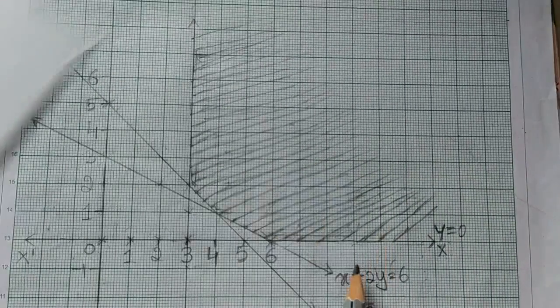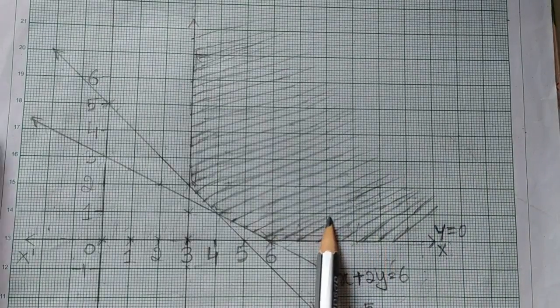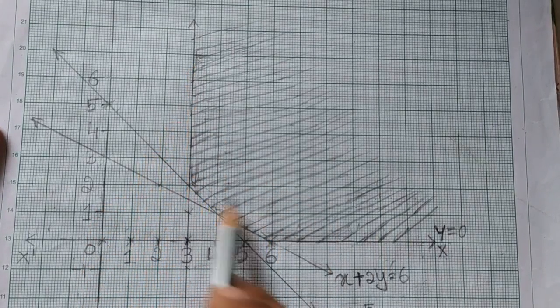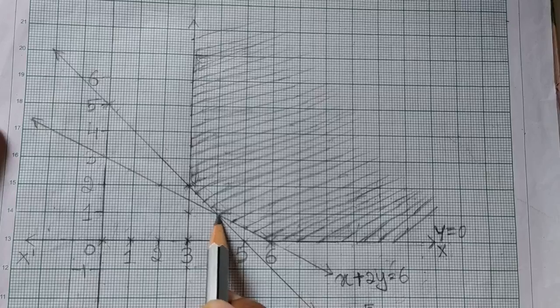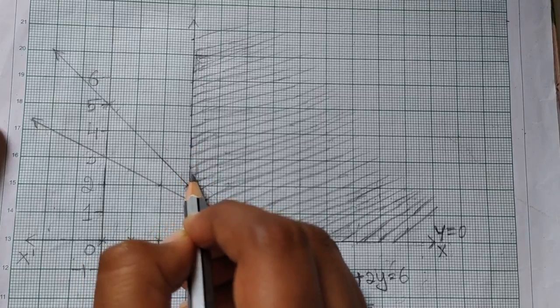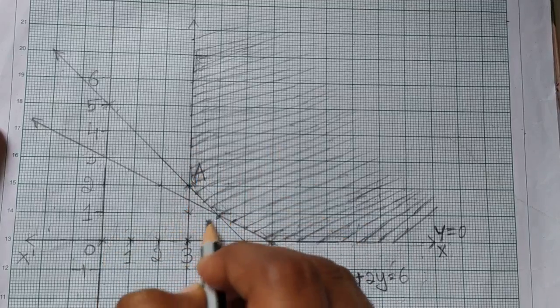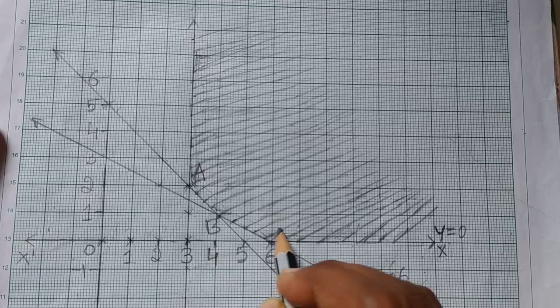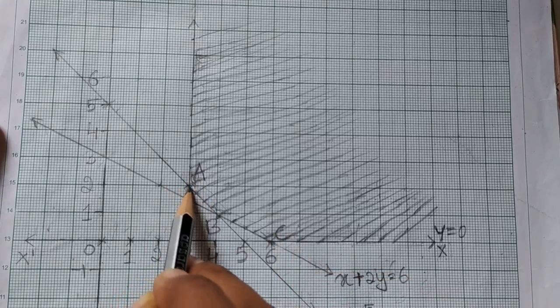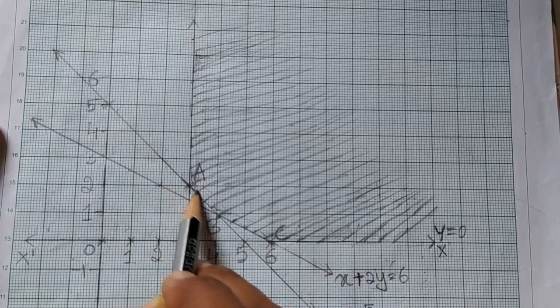Now the corner points of this feasible region are, so in this shaded region, these are the corner points. I can name them as A, B and C. A is the point of intersection of these two lines.